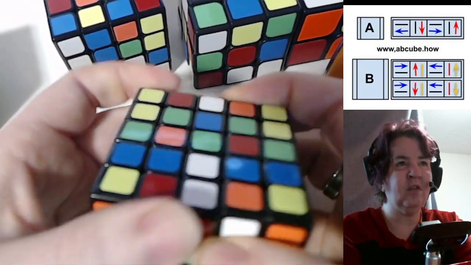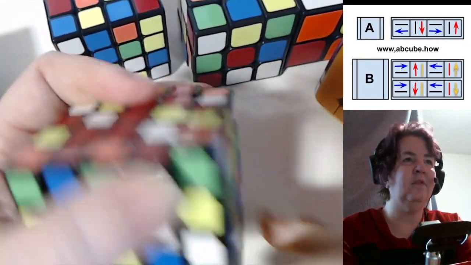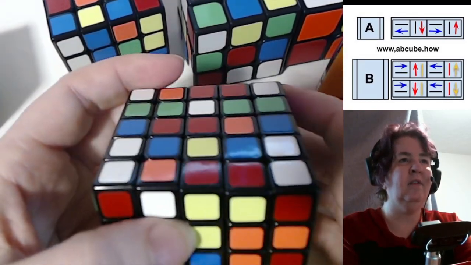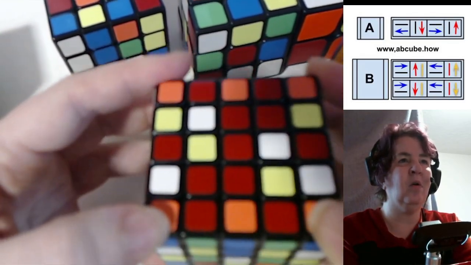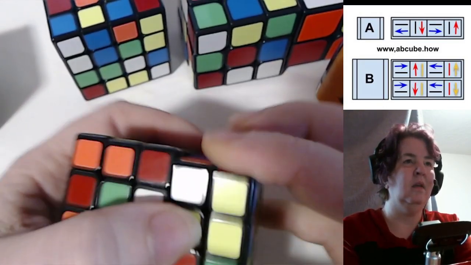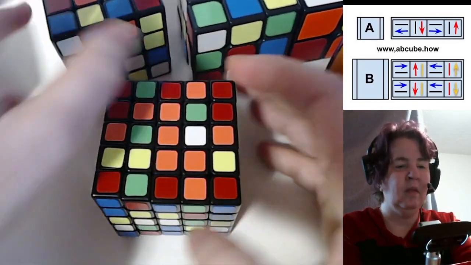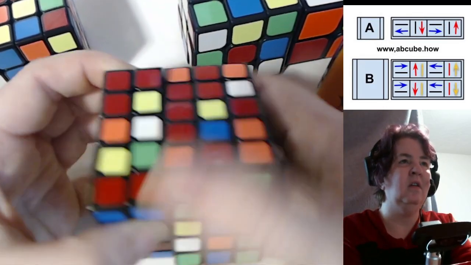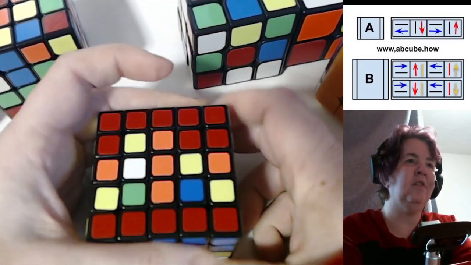As long as your corners are still correct to each other when you turn it, whatever you do does not matter. Okay, so I scrambled, I kept my corners correct. Now all I have to do is just line the edges back.